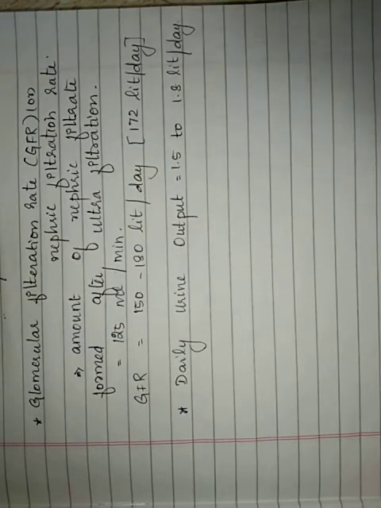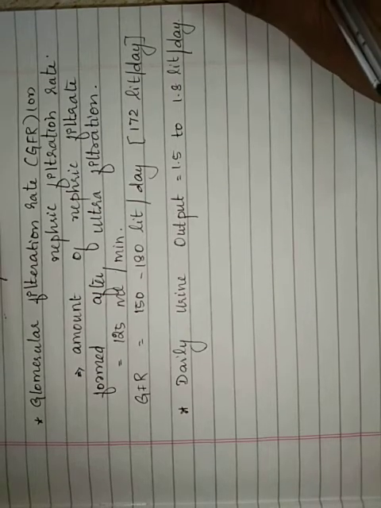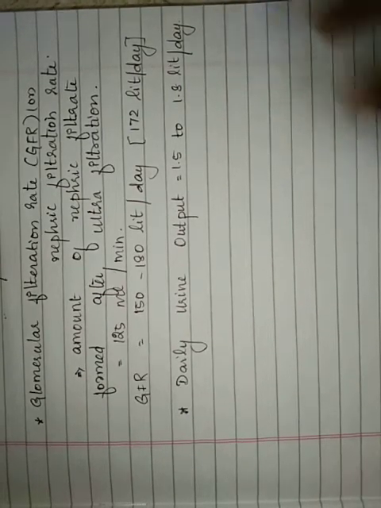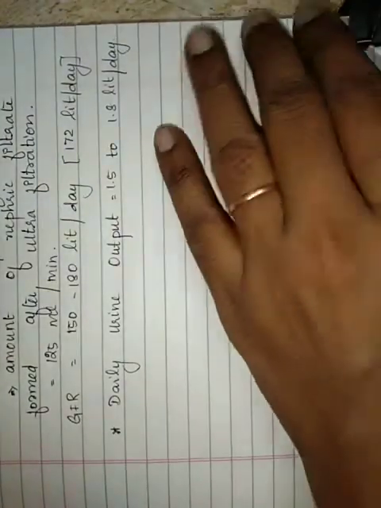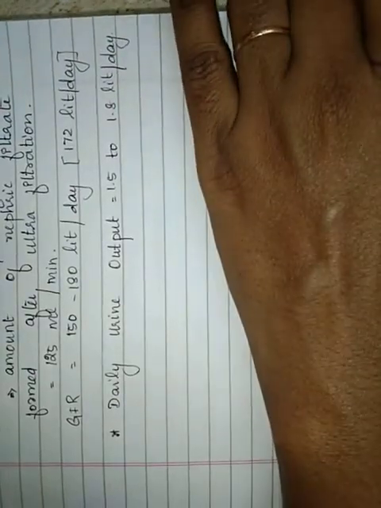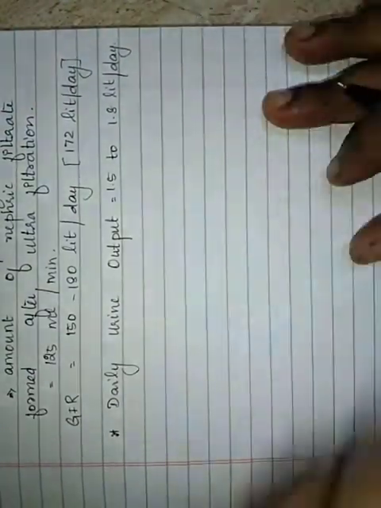So the remaining amount of all substances which are required by the body would be reabsorbed back. So the remaining is going to be reabsorbed back by the body with the help of PCT, DCT, Henle's loop and collecting duct.